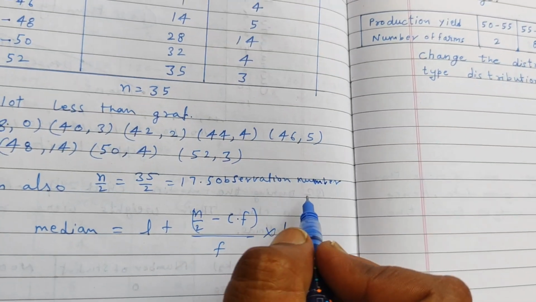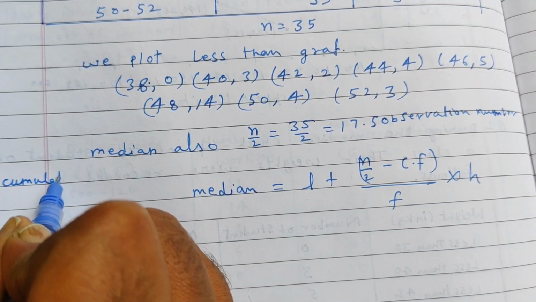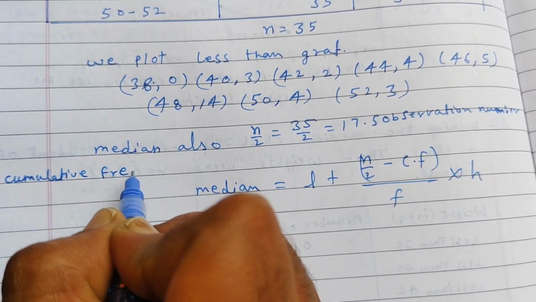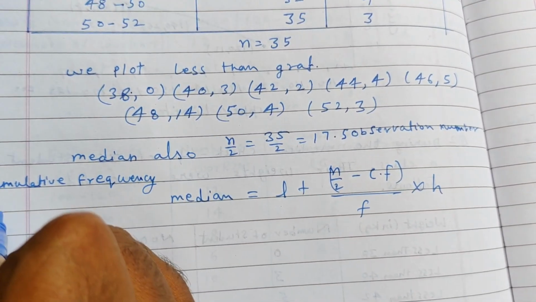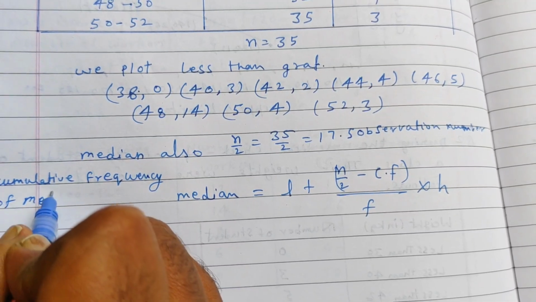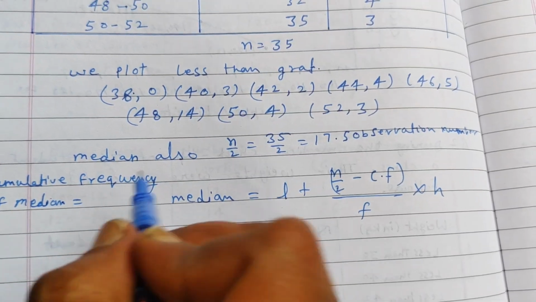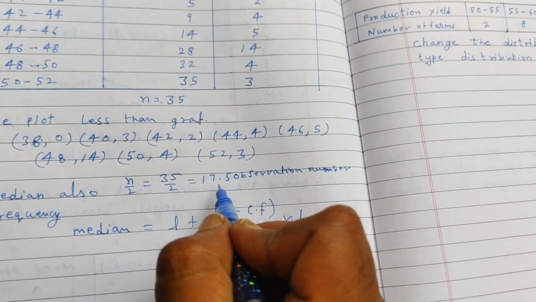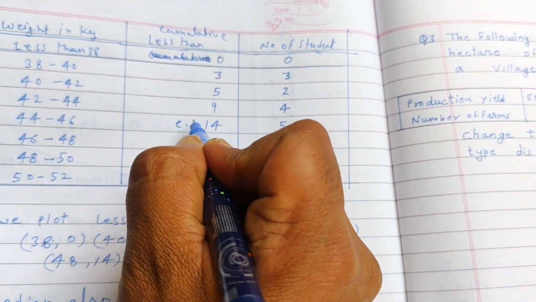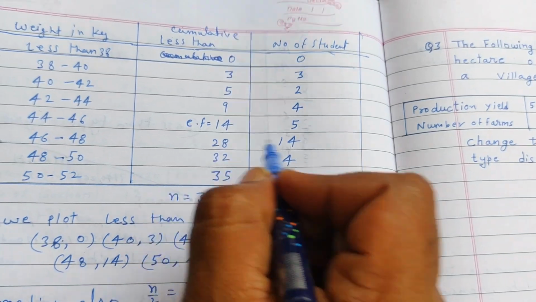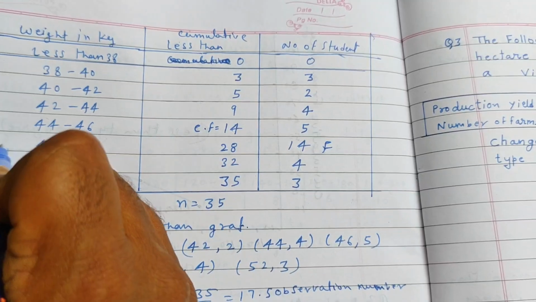Here the cumulative frequency of the median class, CF, is the value just below 17.5. This is CF, this is H, F, and this is L.